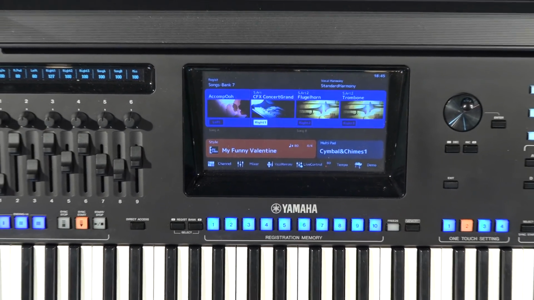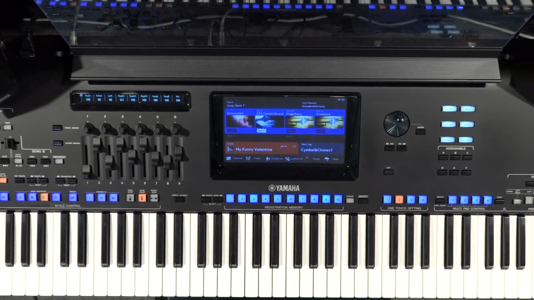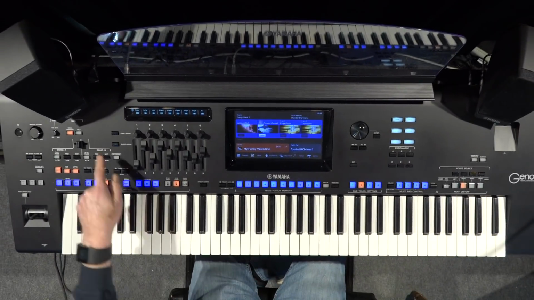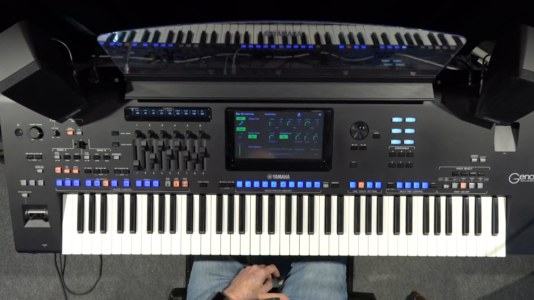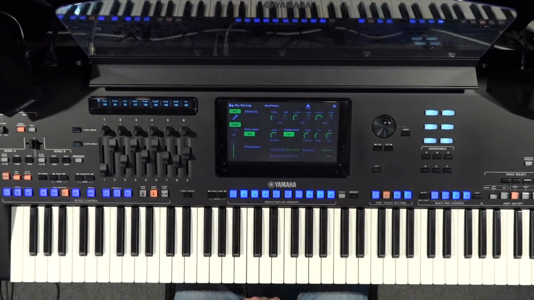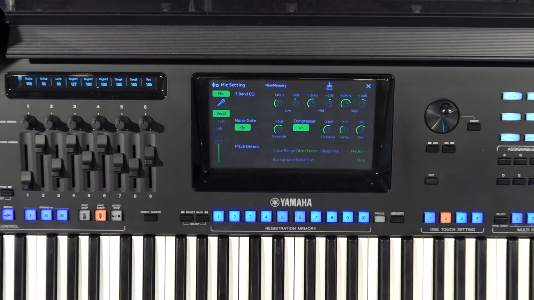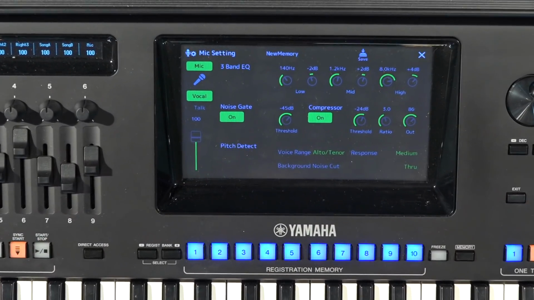And the same thing is going to happen on the talk button here. So if you hit direct access and talk, you can go in there and make all kinds of adjustments for what you want to do as well.